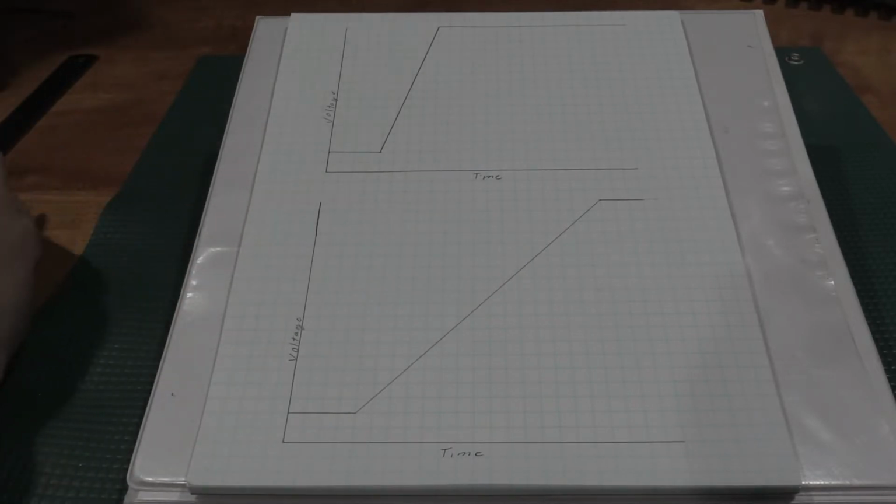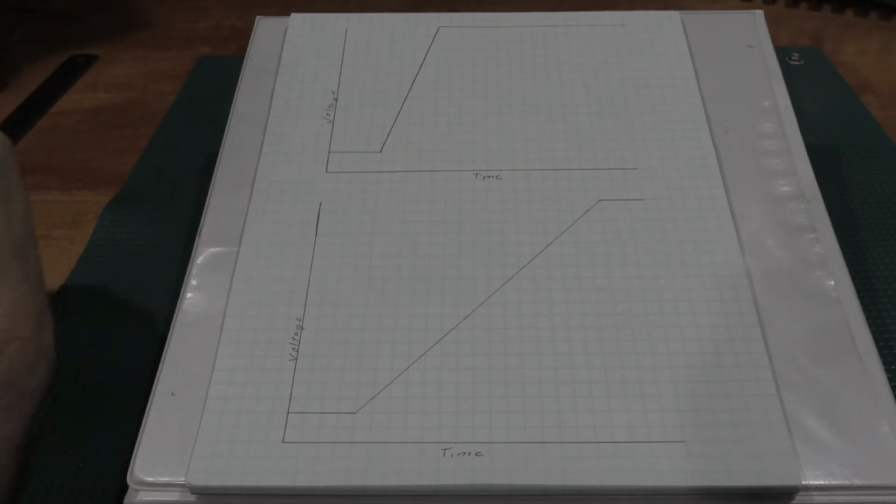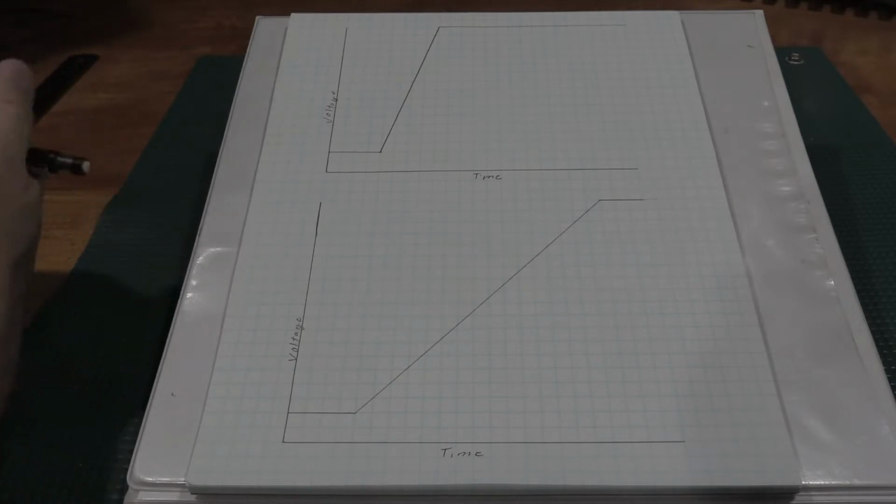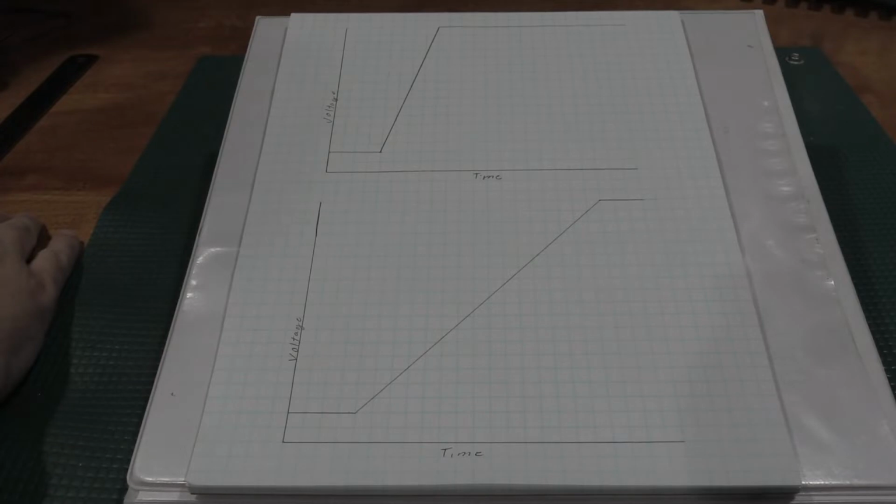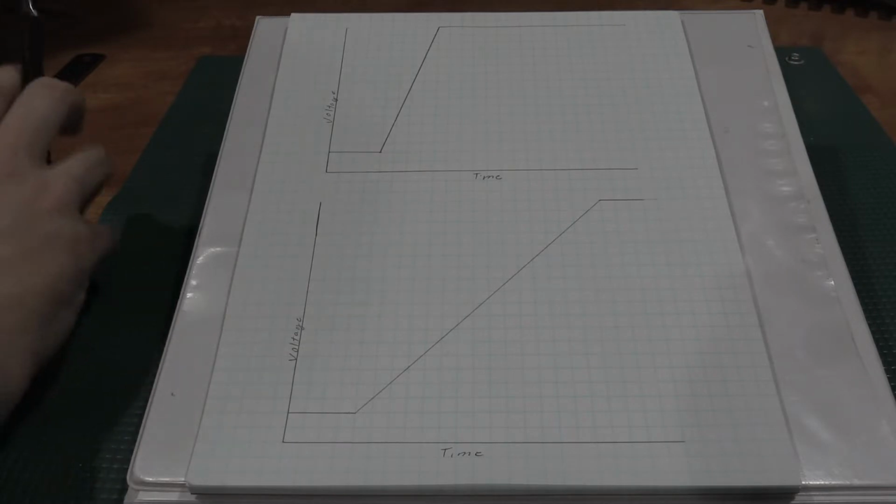Not that my videos aren't dense to begin with, but this one's going to get into some theory and also some practice with various waveforms, and hopefully it will also help answer some of the questions that I've been getting about, can I use a function generator to calibrate an oscilloscope? I do have a video on that coming.